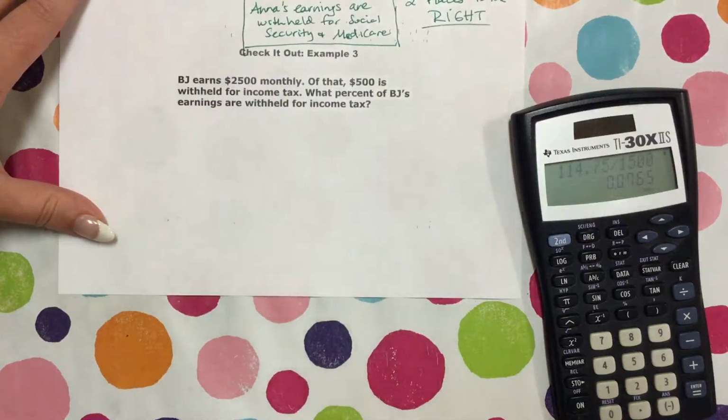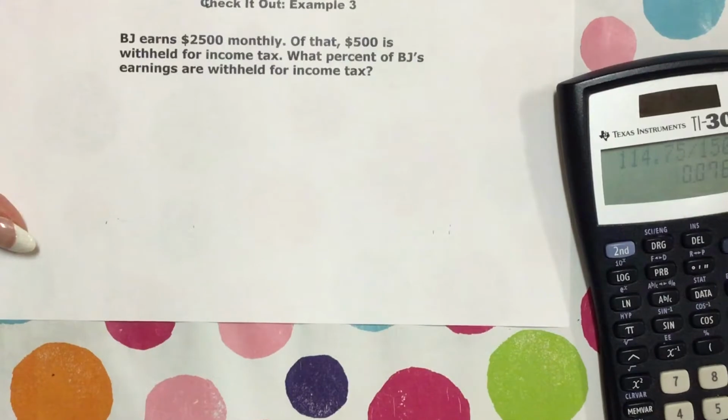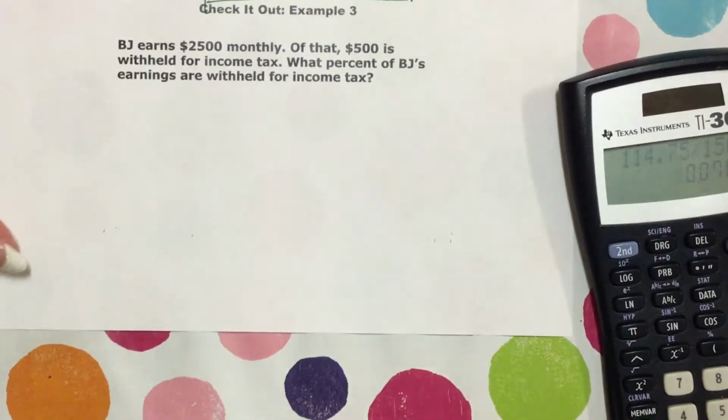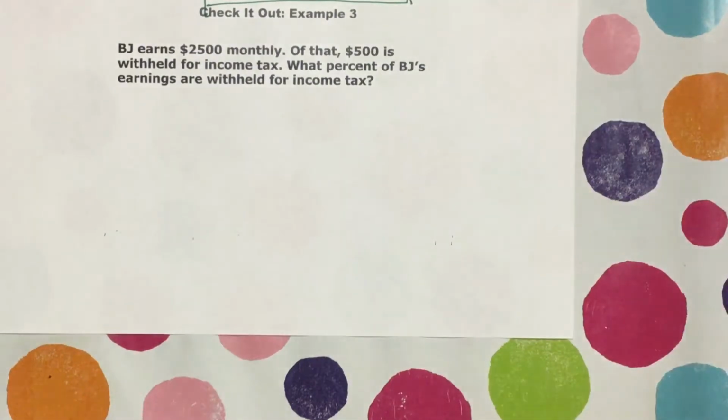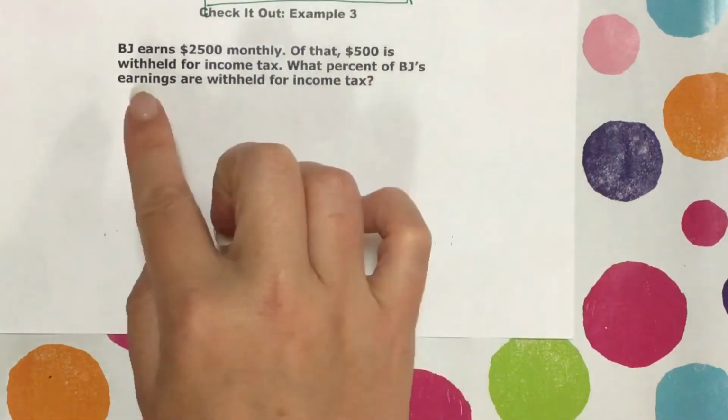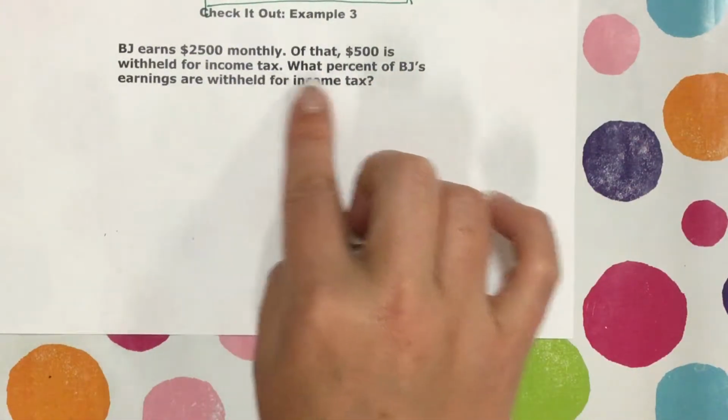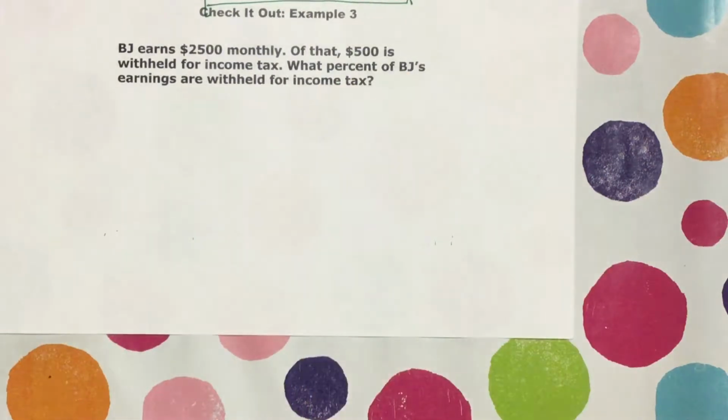Example 3. It says that BJ earns $2,500 monthly. Of that, $500 is withheld for income tax. What percent of BJ's earnings are withheld for income tax?